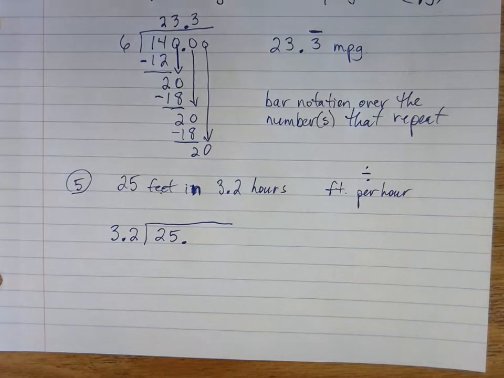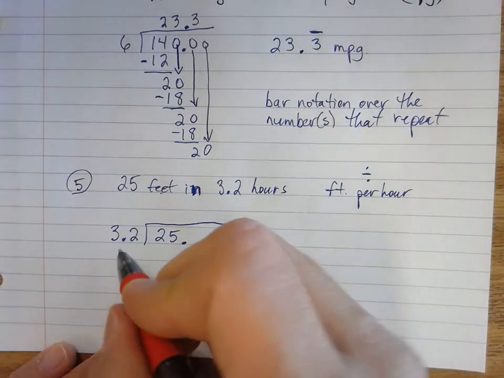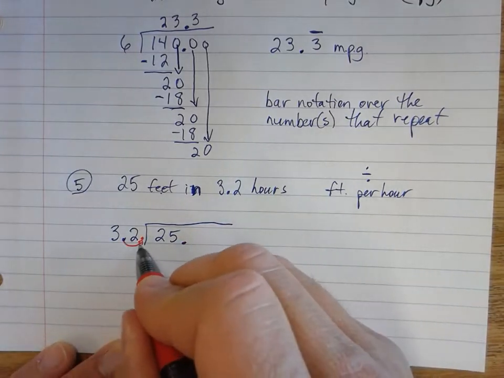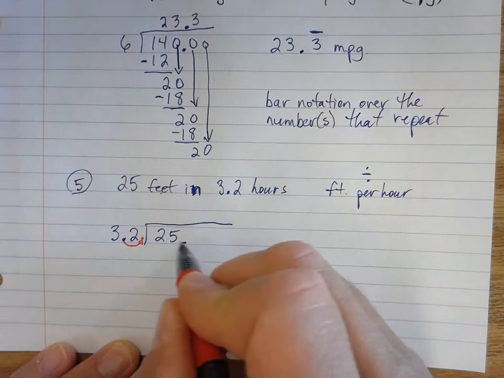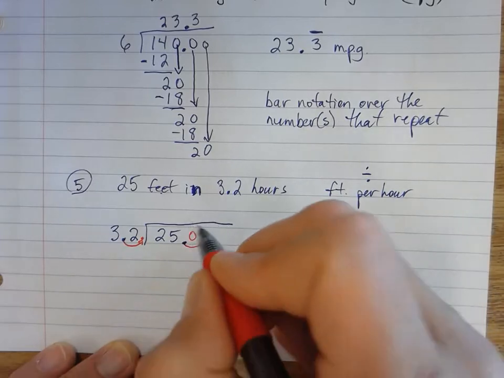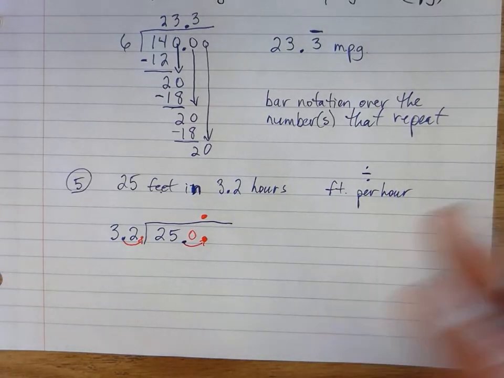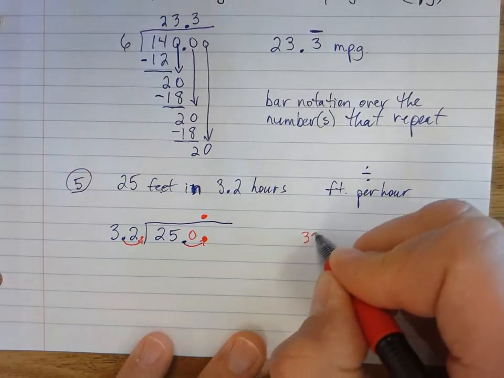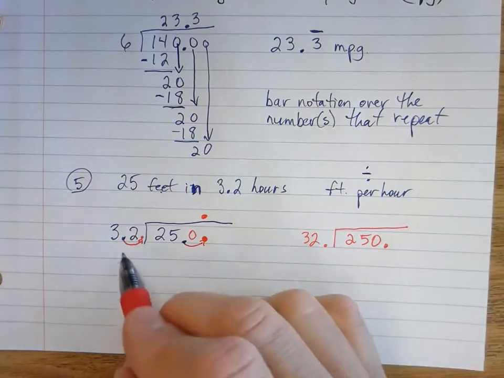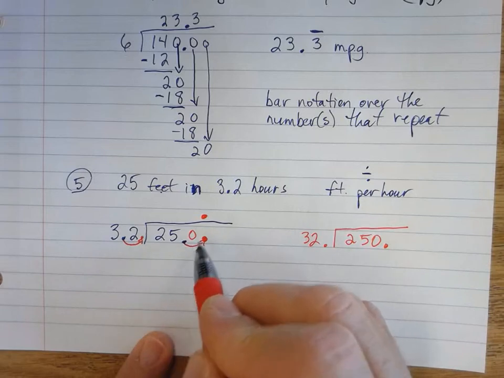So here we go. Pay attention, people. Since that number is not a whole number, we've got to move it over one spot to make it a whole number. So that's actually going to be 32. And since we're moving it over one spot there, we've got to move it over one spot here, and that means it's going to be 250. So the actual problem is 32 into 250. Because we moved the divisor once to make it a whole number, I move it once in the dividend also.